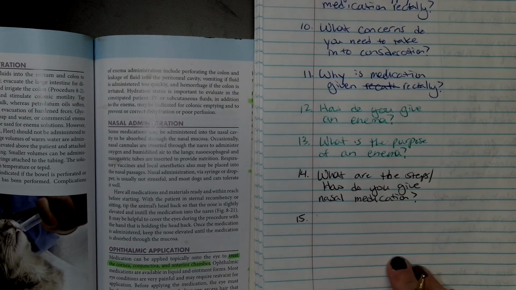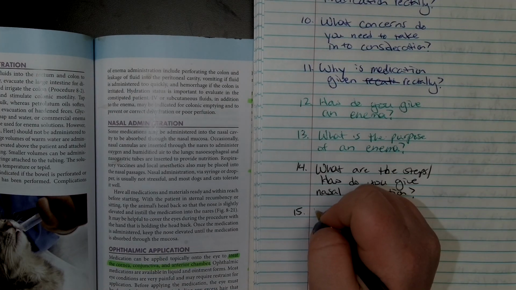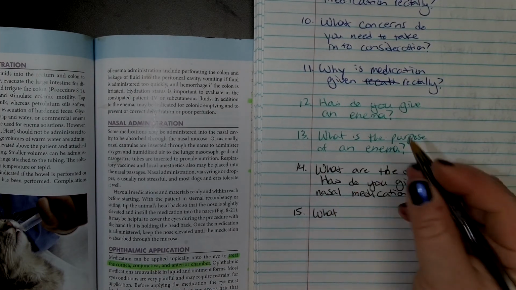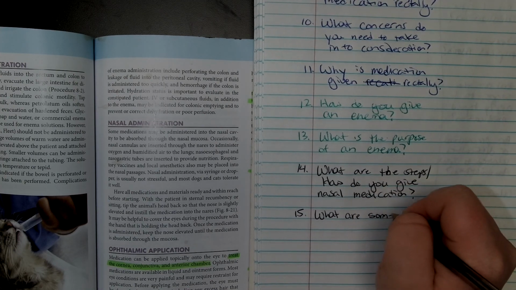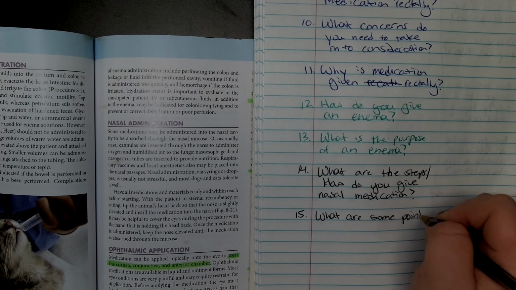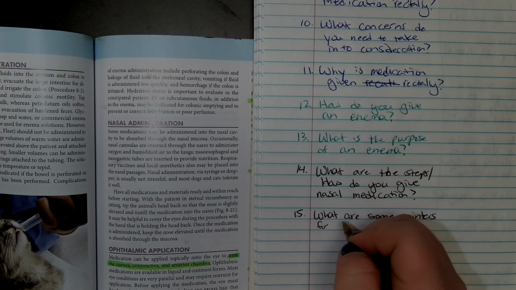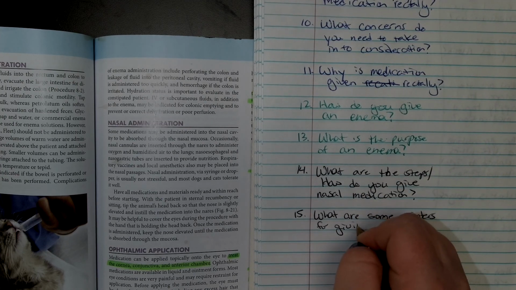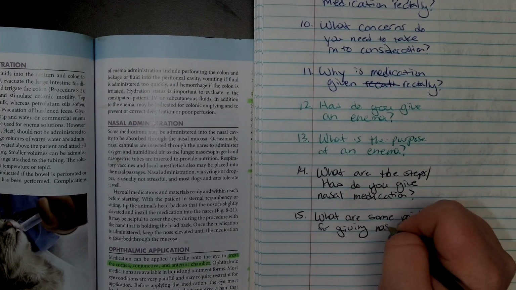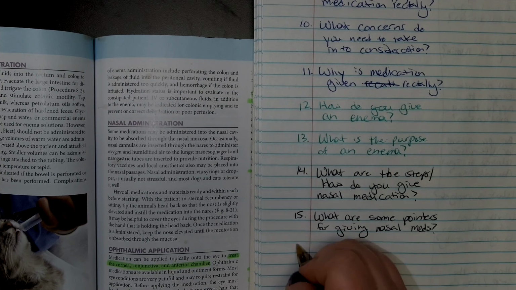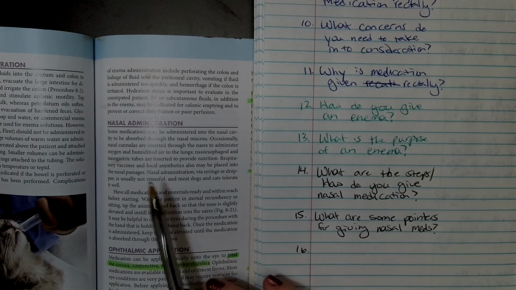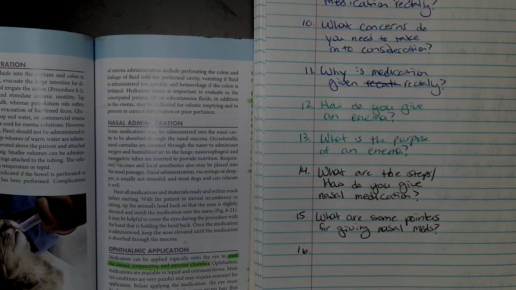So what are the steps? How do you give it? Concerns, precautions. Maybe what are some pointers? Okay. Anything else? Let's see, there's no bold words. I think I'm good for that.